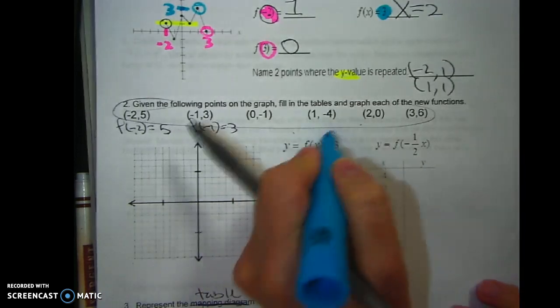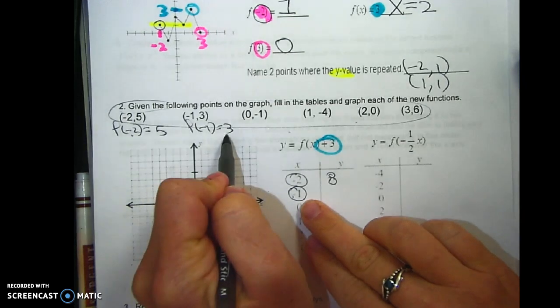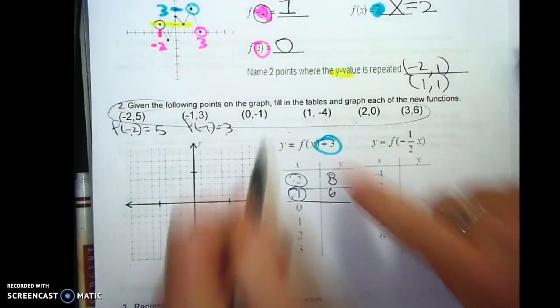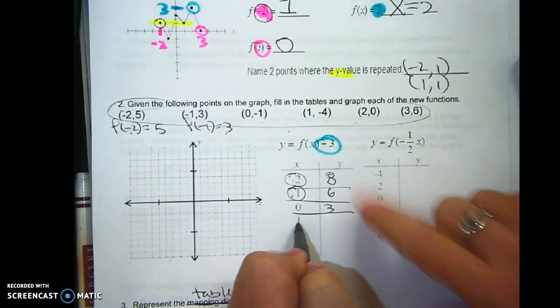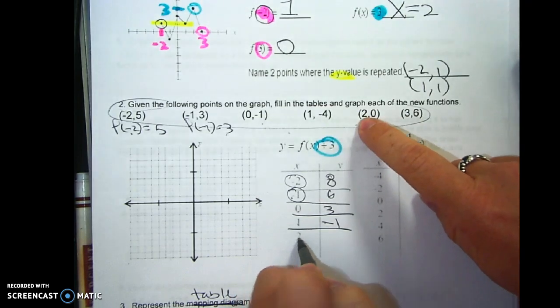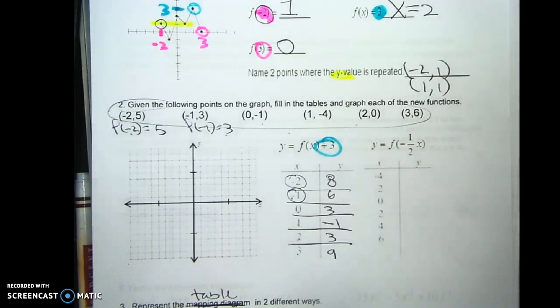So I'm taking the y values. So I'm doing f of -1, which is 3, add 3, 6. F of 0 is -1 plus 3, 2. F of 1 is -4 plus 3 is -1. F of 2 is 0 plus 3 is 3. F of 3 is 6 plus 3 is 9.